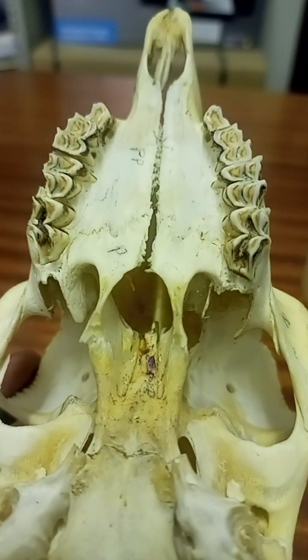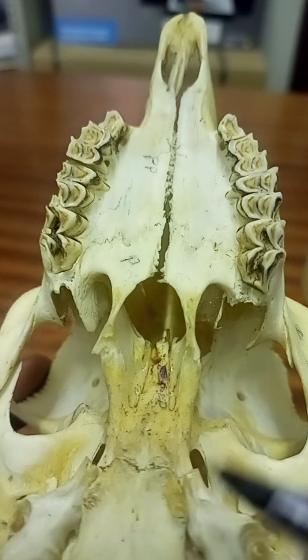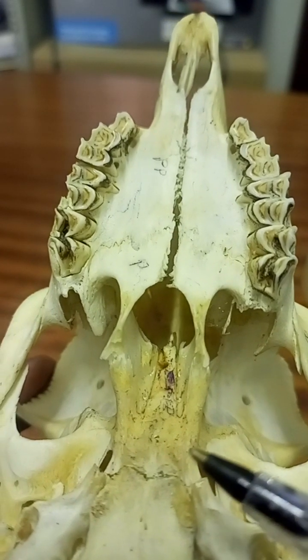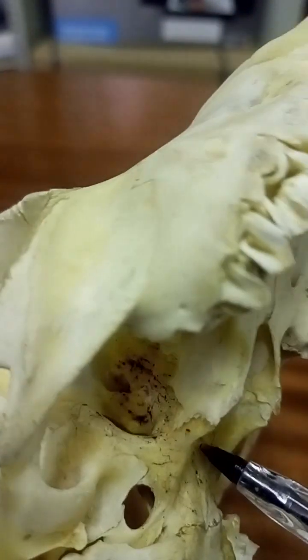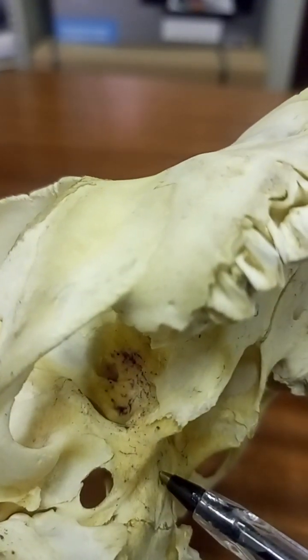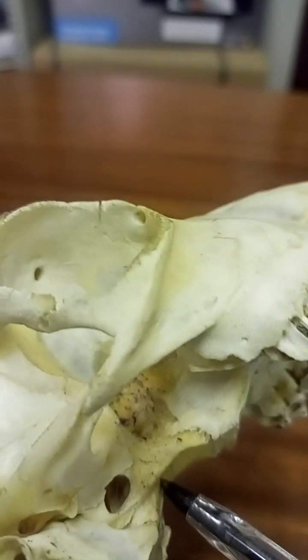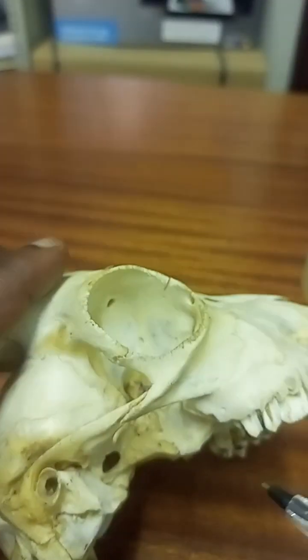Now, some of the openings on the sphenoid bone, of course, the sphenoid bone has quite a number of openings on it. By openings, I'm talking about the foramina. So you have a number of them, and these include, of course, the most famous one, the optic foramen. The optic foramen, which in this specimen is that bone there. If we look from inside the orbit, I think we can see something.